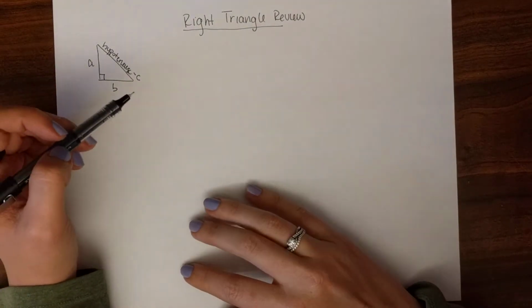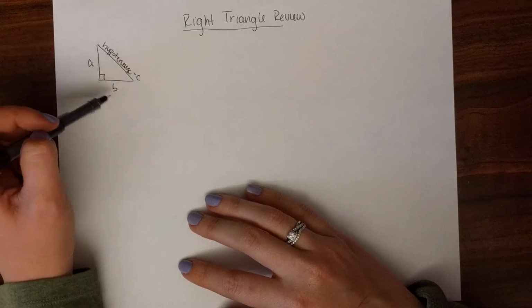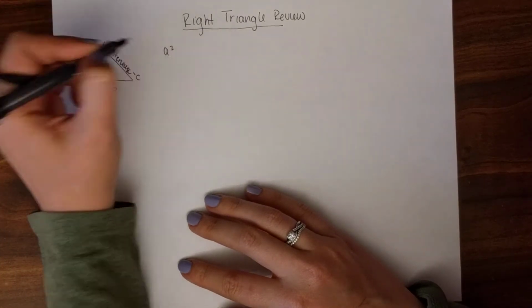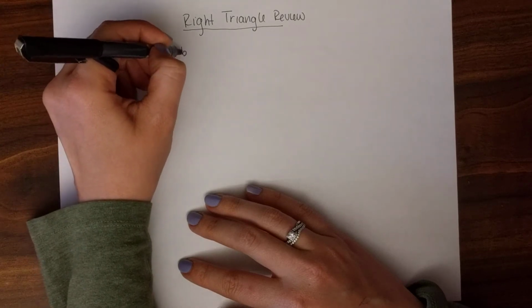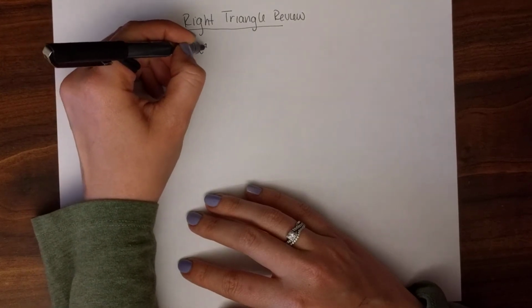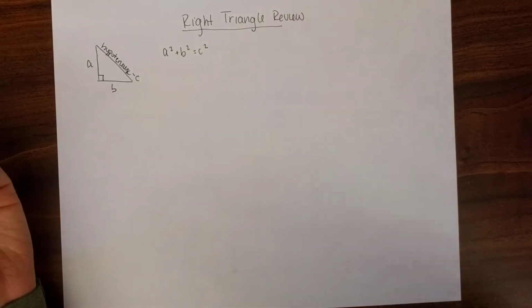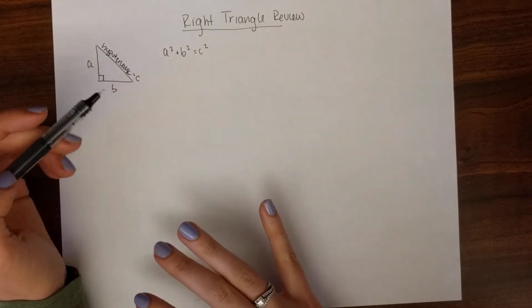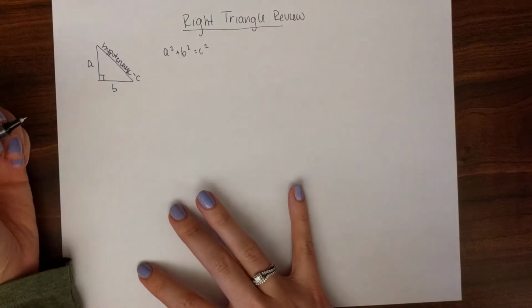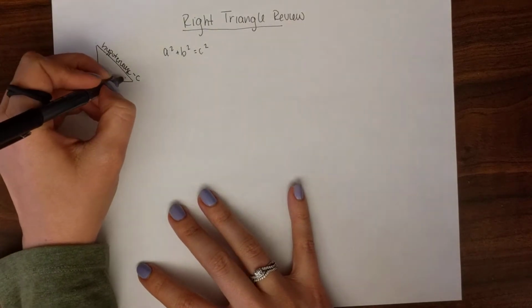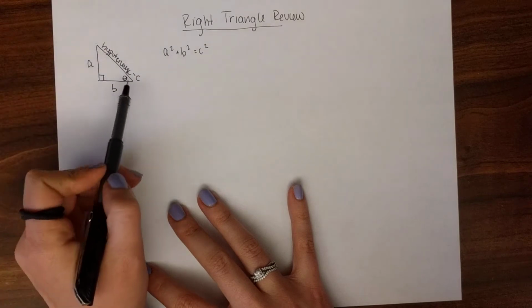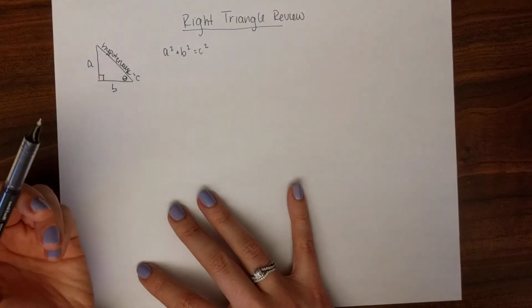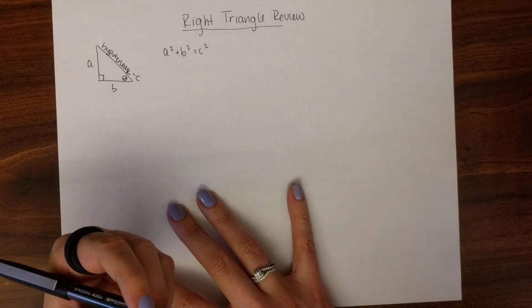We have a formula that relates the lengths of all these three sides. That's a squared plus b squared is equal to c squared, also known as the Pythagorean theorem. And we also have some trigonometric relationships here. So I'm going to assume we're going to analyze this angle here. That letter I just wrote there is the Greek letter theta. And we're going to talk about sine, cosine, and tangent here.